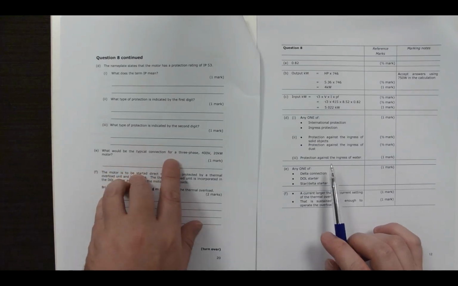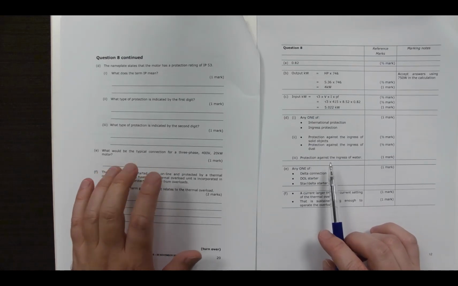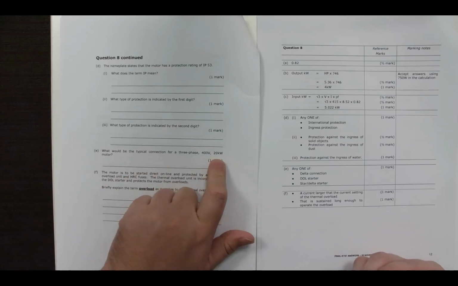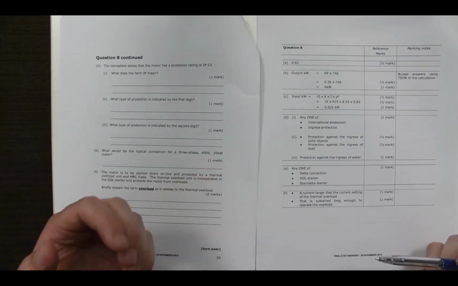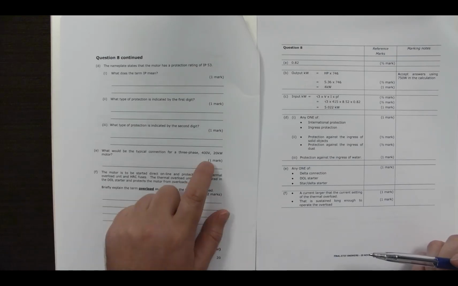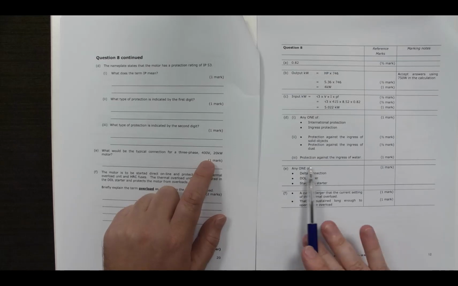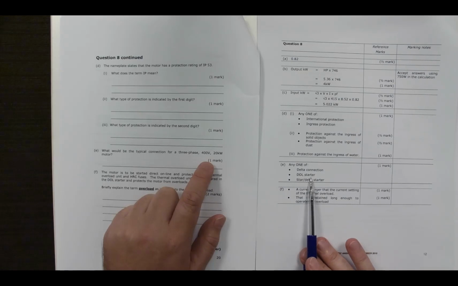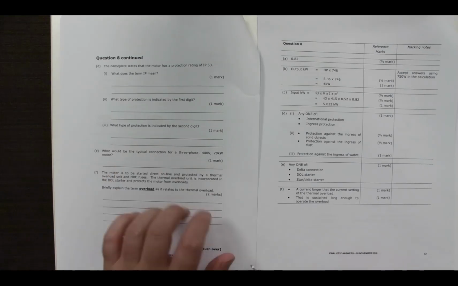What would be the typical connection for a 3-phase 400 volt 20 kilowatt motor? You would never connect a motor like this in star. The reason for that is once you're getting 20 kilowatts, it's quite a big motor. You want to be very efficient with your tools and materials. Star is a very inefficient way to connect up a 3-phase motor because you end up with a third of the power. So you've got a bigger motor for no reason. That's why star is not an option in the answer sheet. You'll see you've got delta connection, direct online starter, and star delta starter. They're the 3 ways that they want you to say that you typically connect.